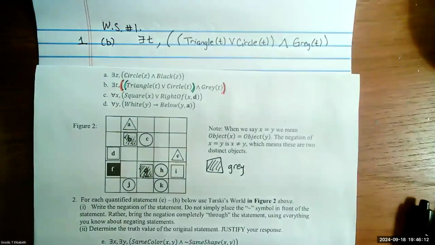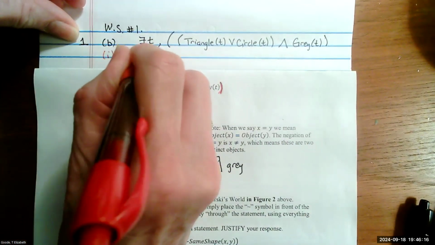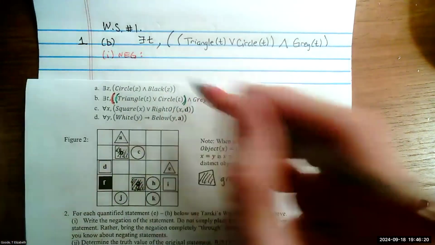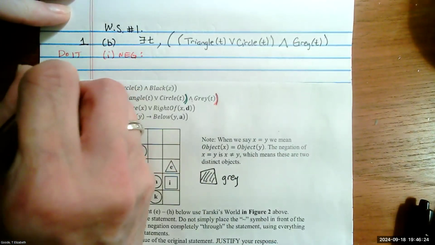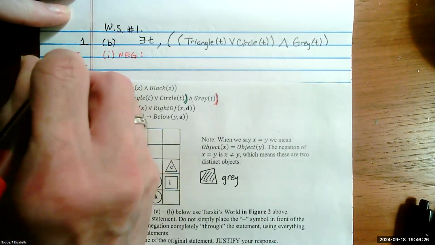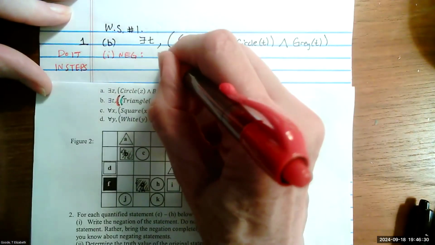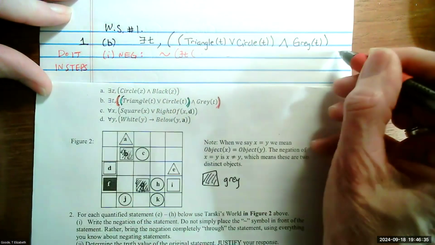All right. So let's write the negation. I'll do it in steps. The first thing that happens is, of course, there's a not in front of the whole thing. I'll write that later.